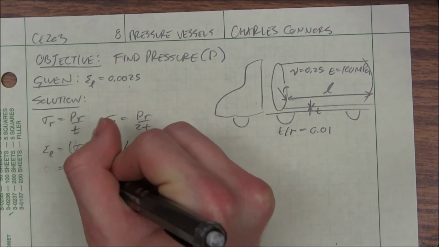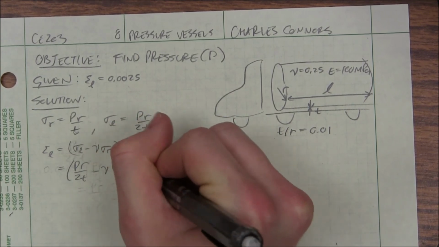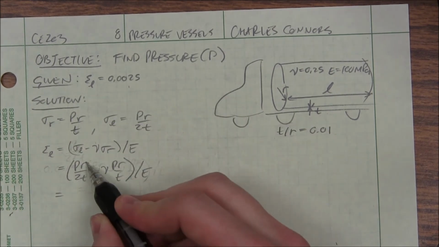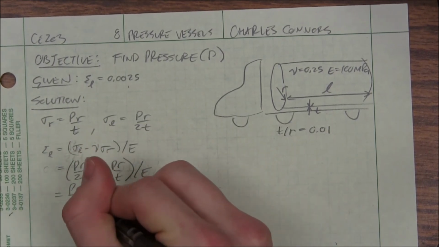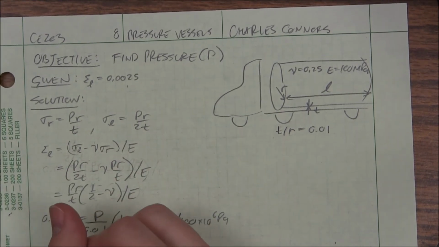Equals PR over 2T minus nu PR over T, divided by E. Now I can factor out the PR and T. Okay, let's plug in what we know. Okay, let's solve for P.